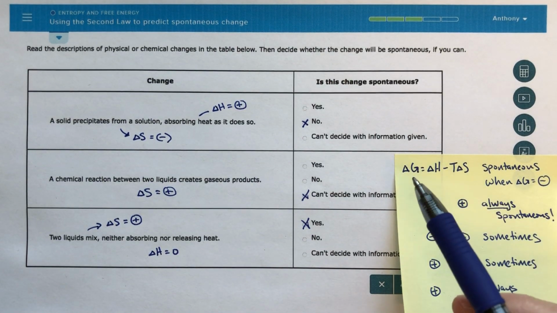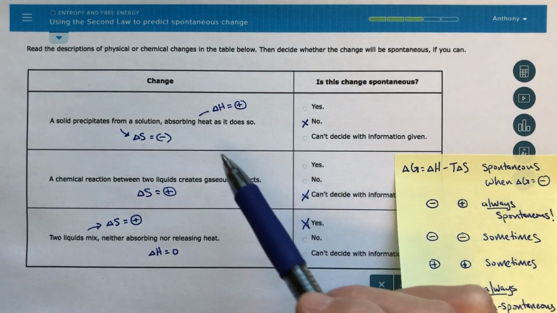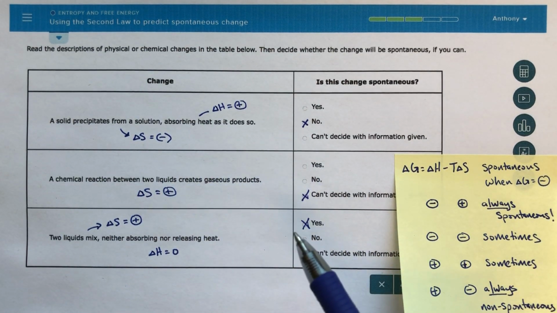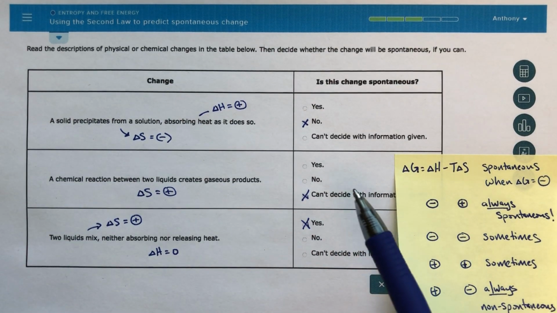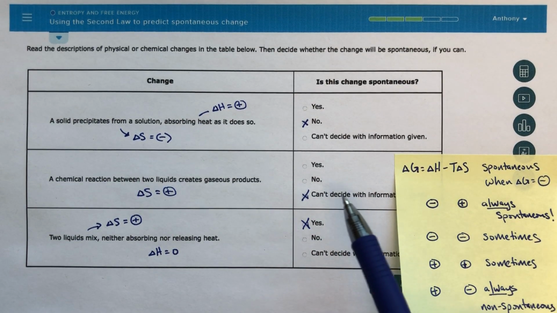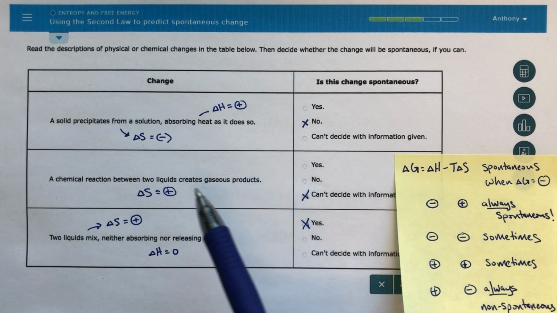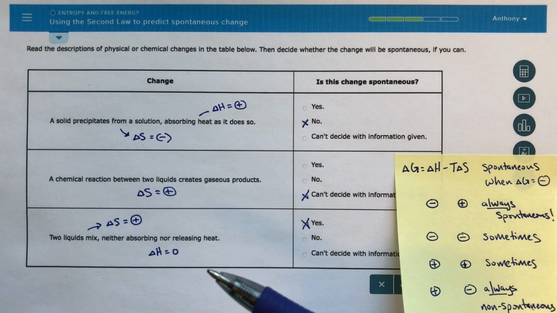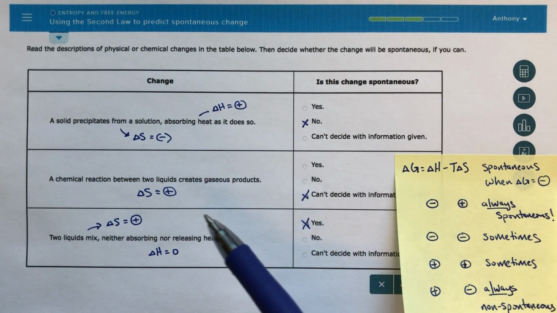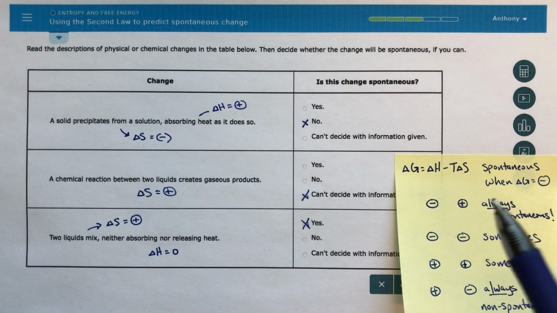So really, all we're looking for is whether delta G is going to be negative based off of the conditions that we see here. I didn't, in this video, end up with any of these negative or positive situations. If it says sometimes, that's going to be can't decide as well, just like this middle one, where we're not given that information about delta H, so we don't know necessarily whether it's going to be spontaneous or not.